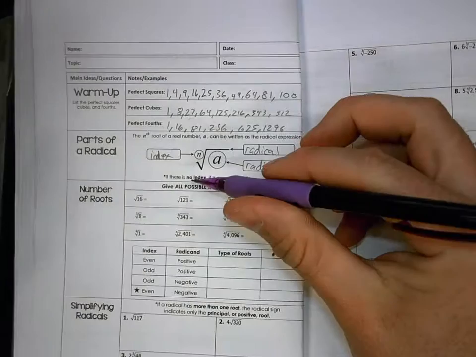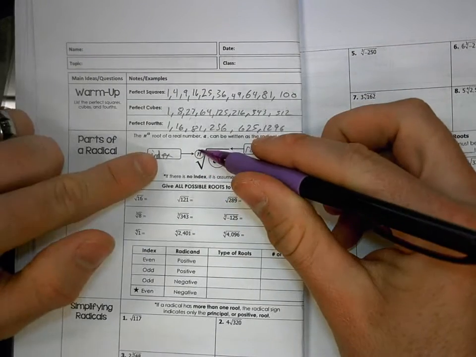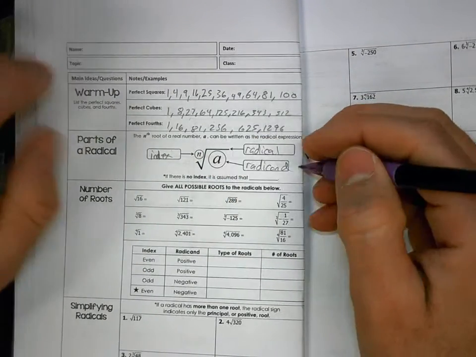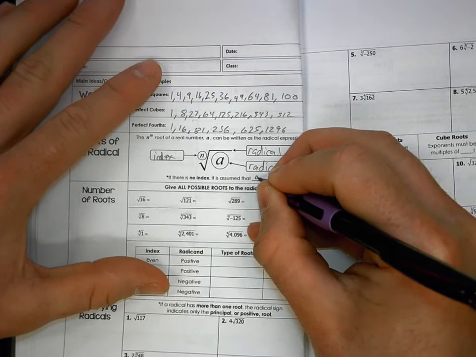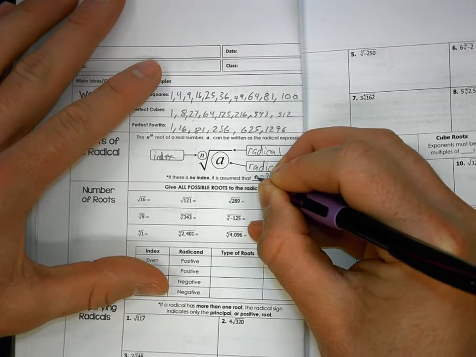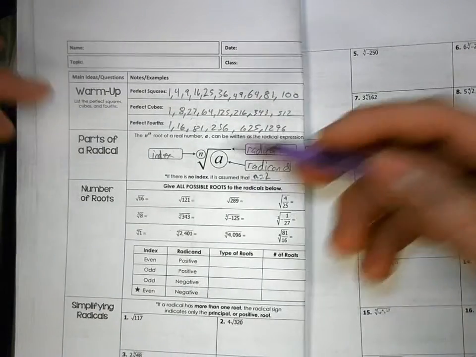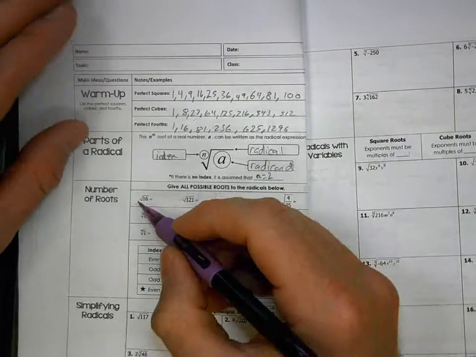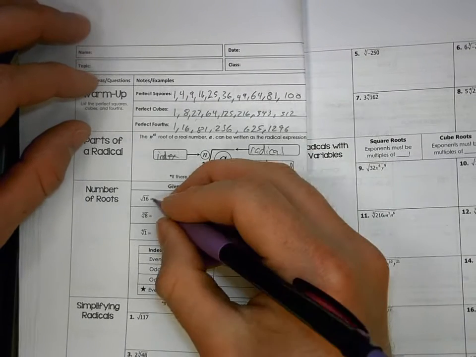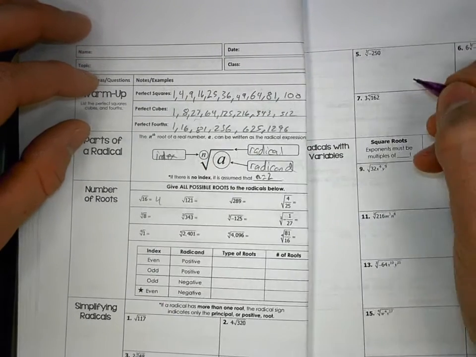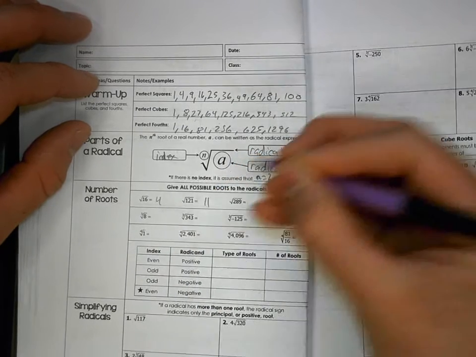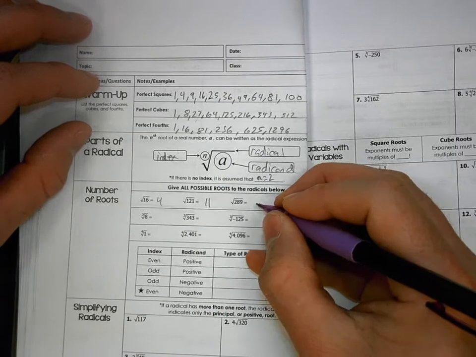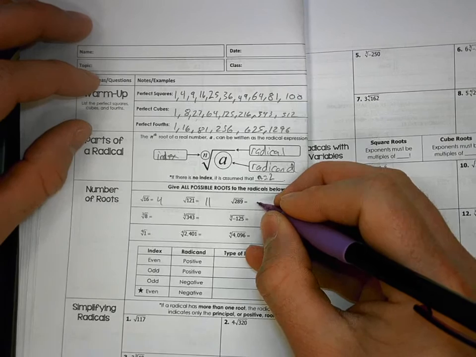Okay, if there is no index, like there's times where you don't see a number here, we can assume that that number is 2. So for example, down here, the square root of 16, we can assume that that index is a 2, and the square root of 16 is 4. The square root of 121 is 11. The square root of 189 is 17.